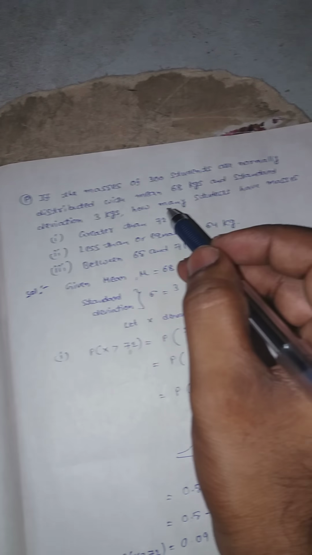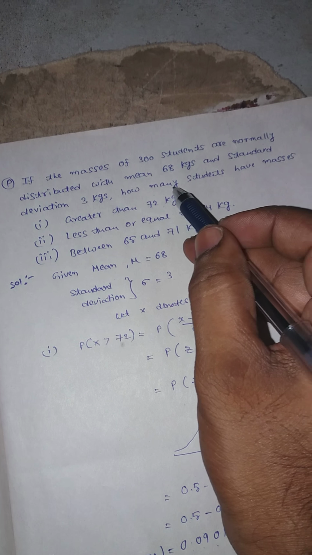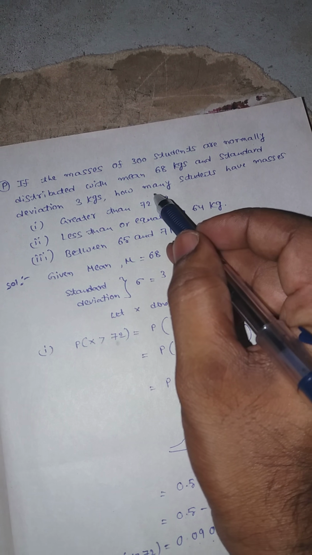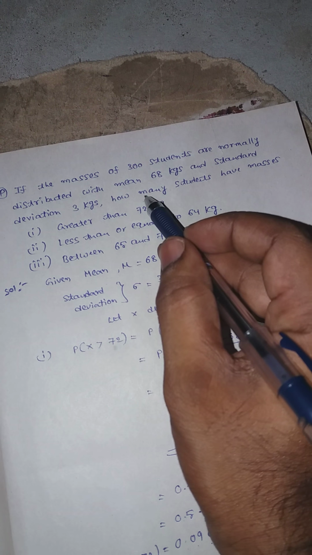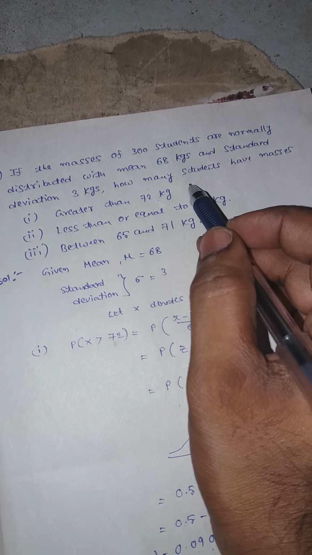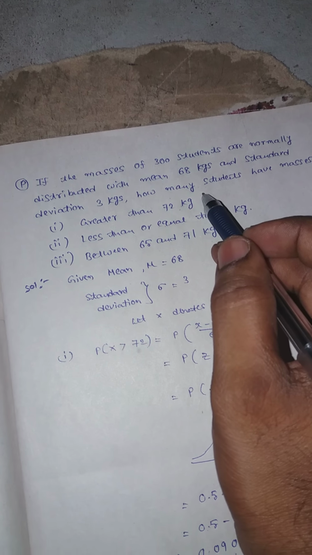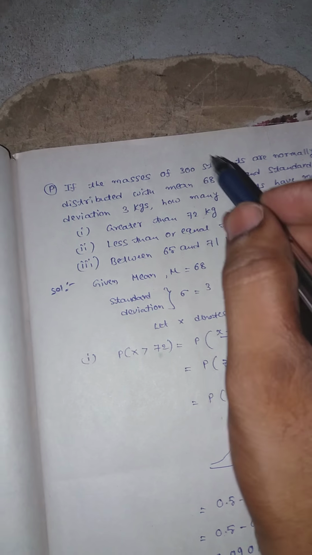We have to complete 3 bits here. This problem is not about finding probabilities; it is about finding the number of students, and I will explain how to find this number. Now let me explain this problem.